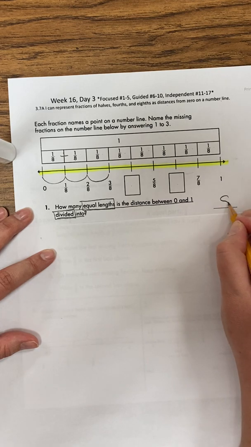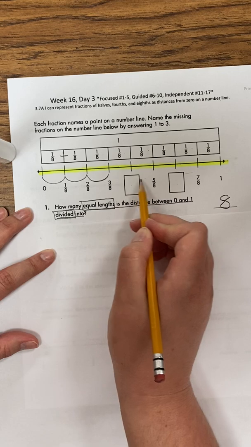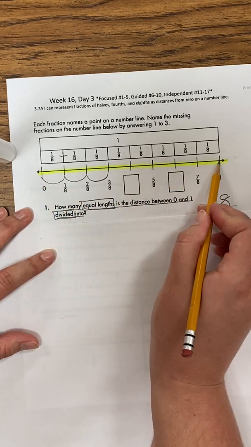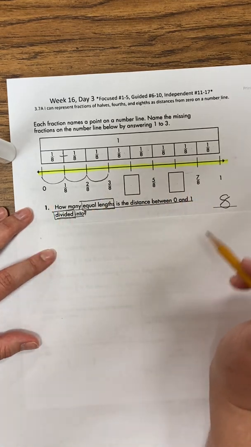8. Because 1, 2, 3, 4, 5, 6, 7, 8. From 0 to 1, this particular number line is broken up into 8. All right.